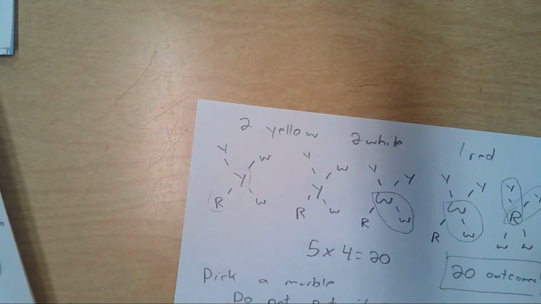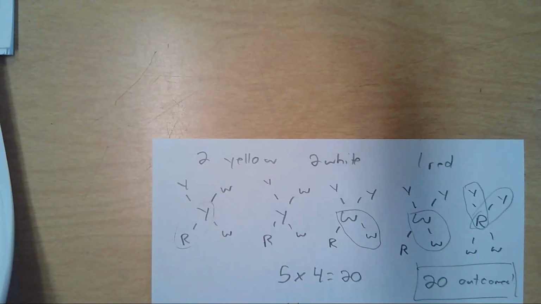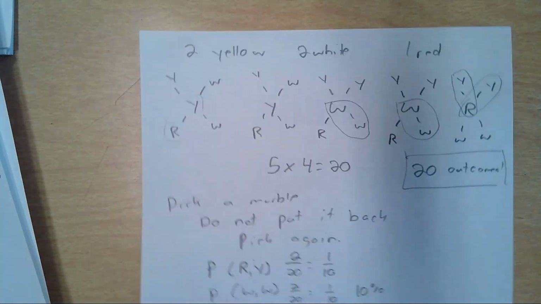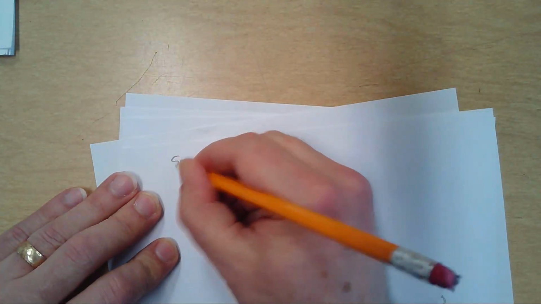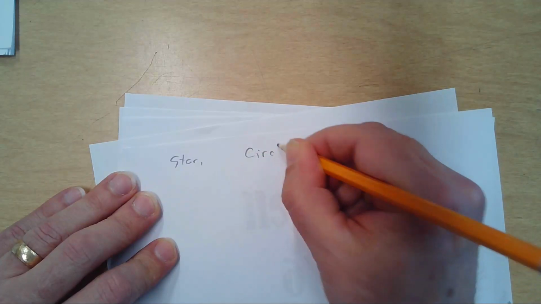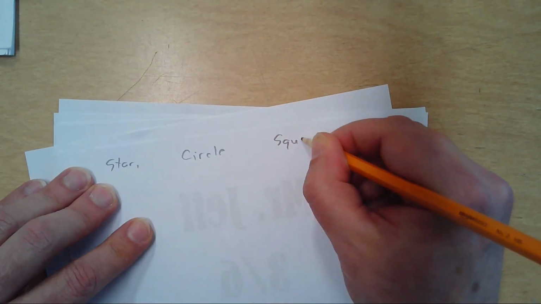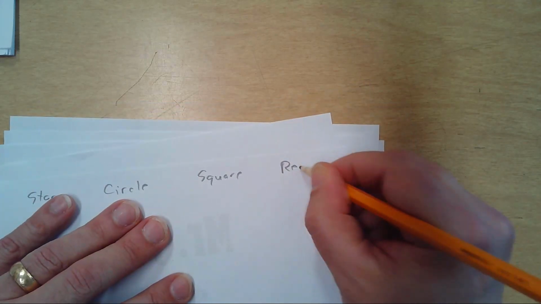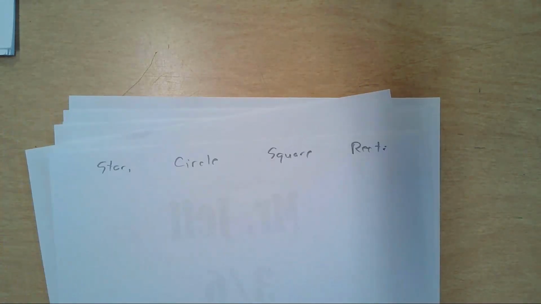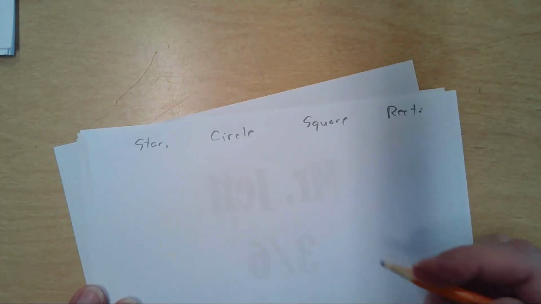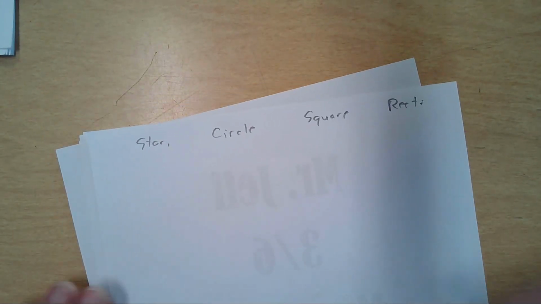I'm going to keep it pretty short here. I will let you decide if you want to make a tree diagram or not. It's not the worst idea here, but I'm going to just create a scenario here for you. I'm going to say just shapes. I'll say you got a star, a circle, a square, and a rectangle. And run it both ways here.